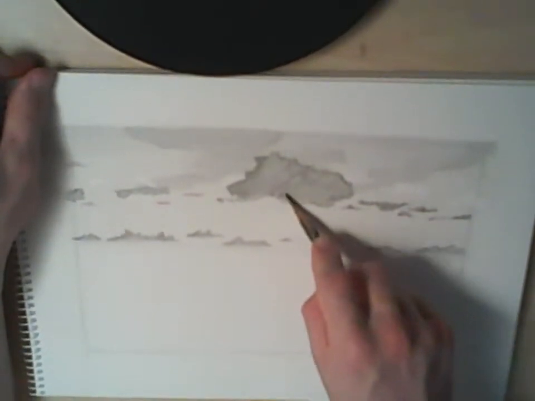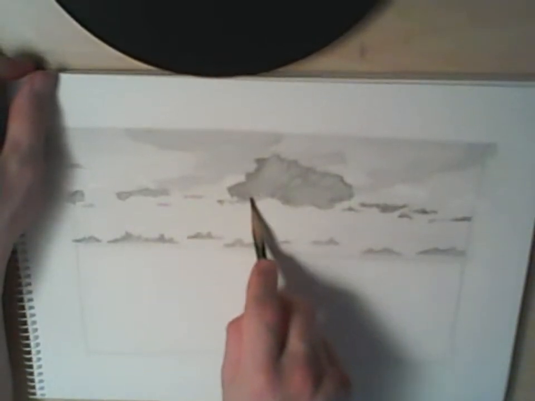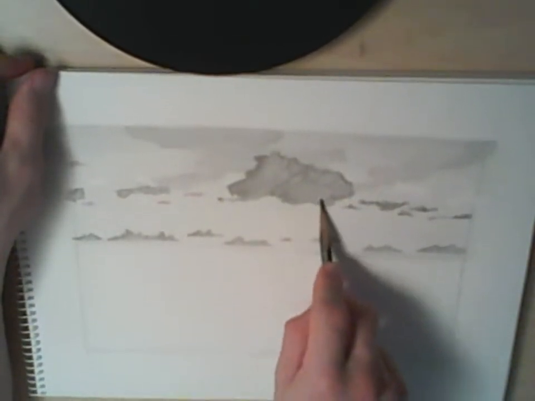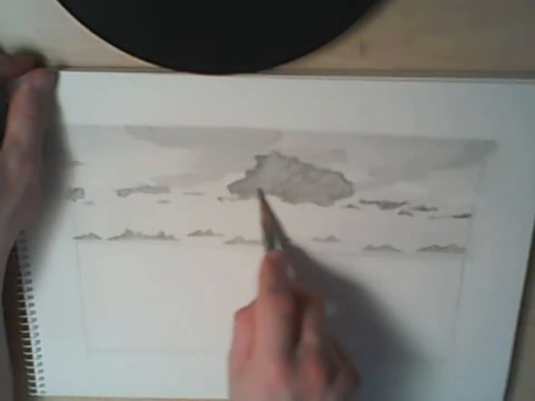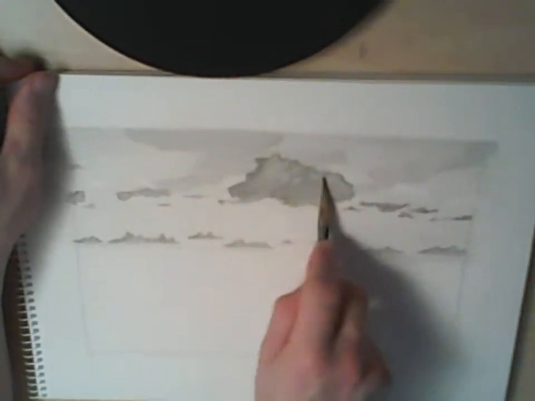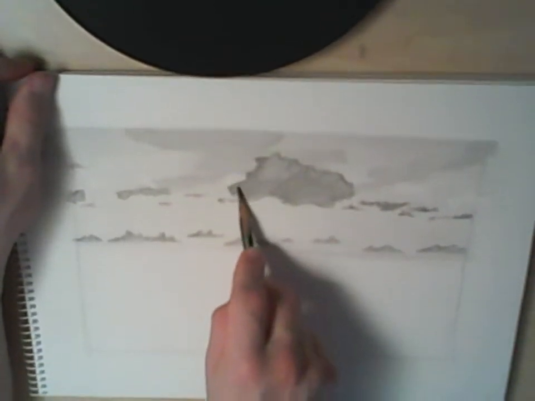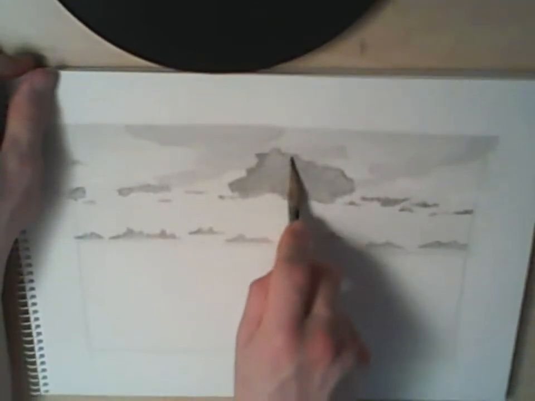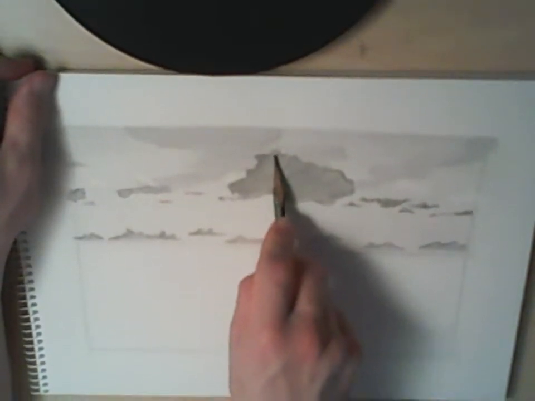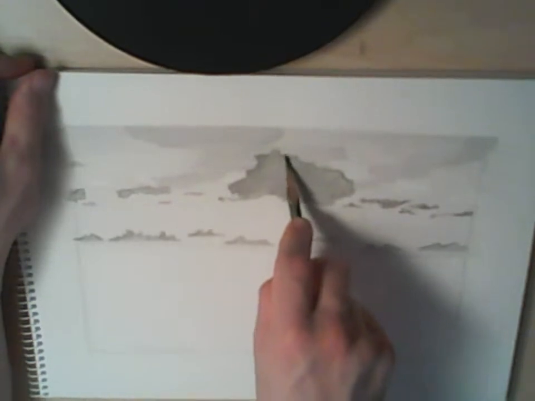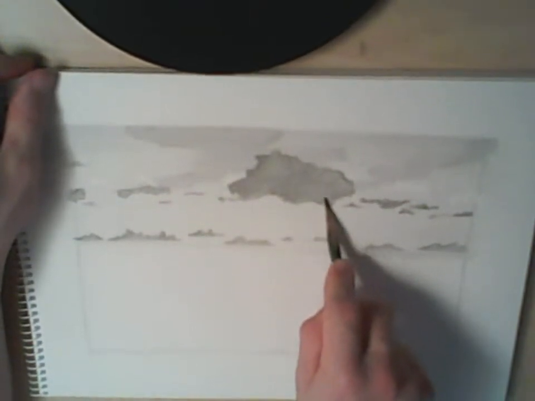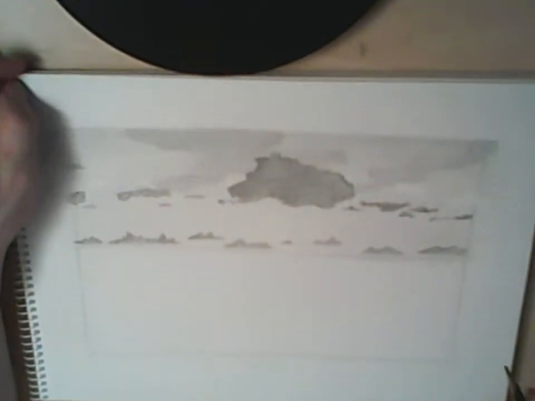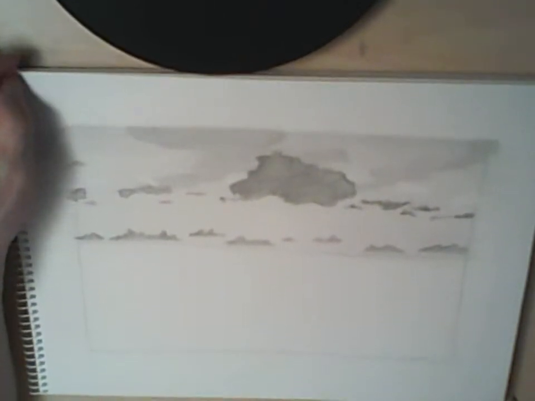Just fill that in. Go across just to fill all the gaps between the lines and make it really dark as it gets with the HB pencil. Okay. And there we got our little sky.